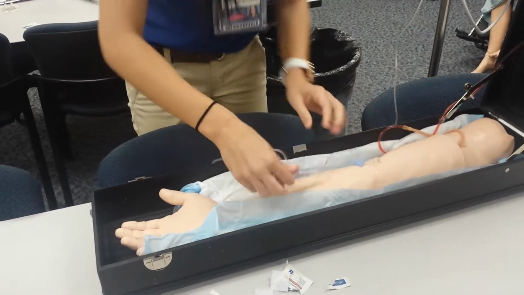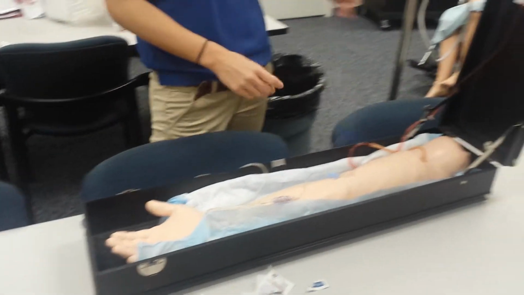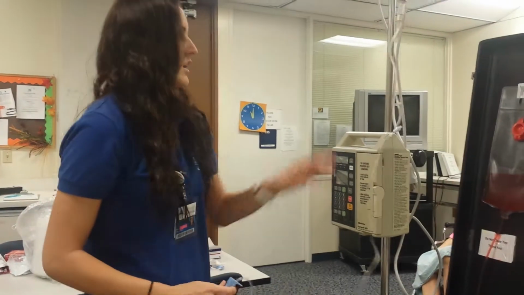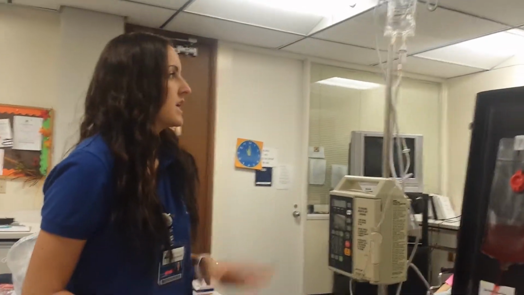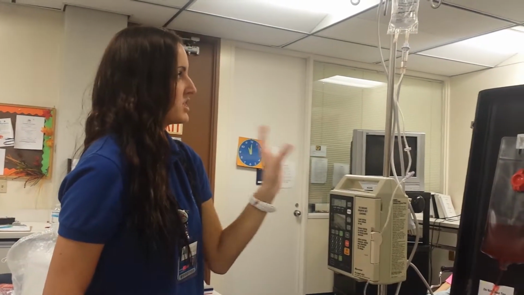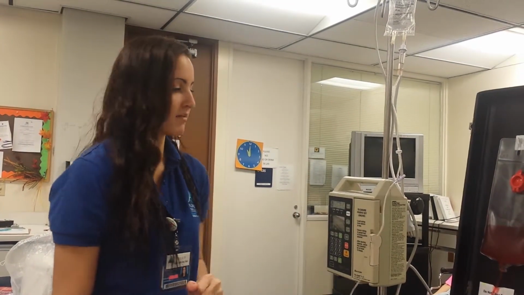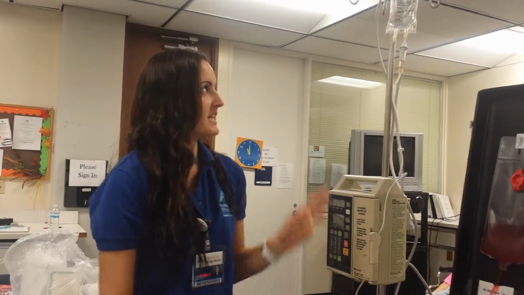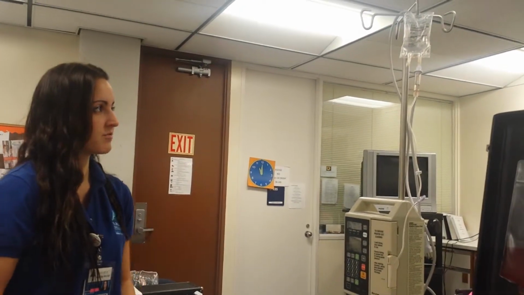to here. Now that that's in place, I am going to adjust my roller clamp to watch for 1 drop every 7-8 seconds. And then when I make sure that that is flowing at the right rate, I'm going to leave it in place and watch it for a few minutes, make sure it's running, everything's good, and the patient's not bending their arm or anything to occlude it.